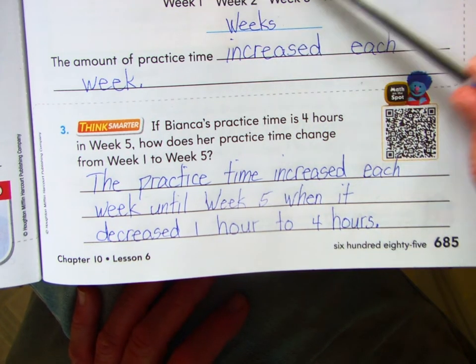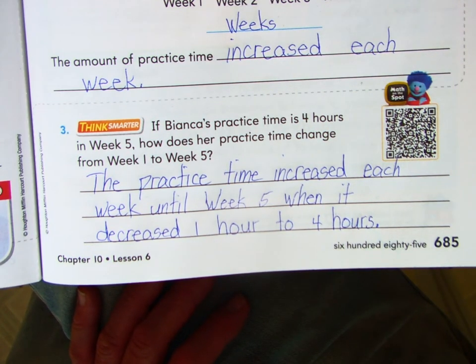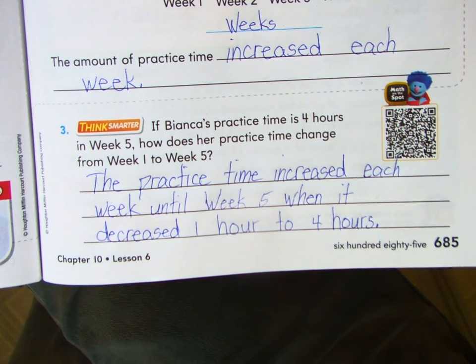So it went up, but then when it gets to week 5, it goes down to 4 hours. It drops an hour. Got it? If you are not done, pause it because I'm about to stop. Well, you don't even have to pause it. It will pause itself when you're done.